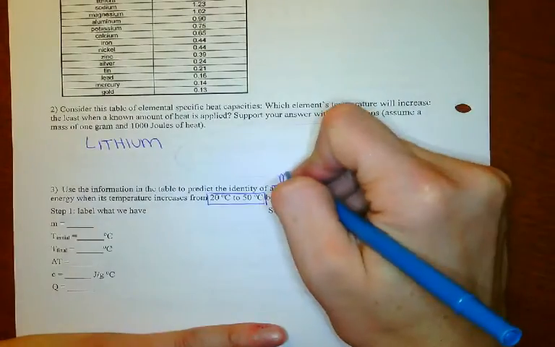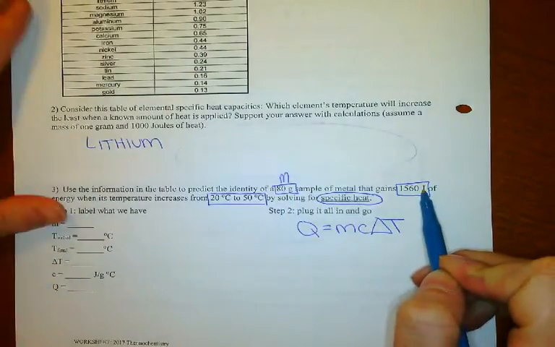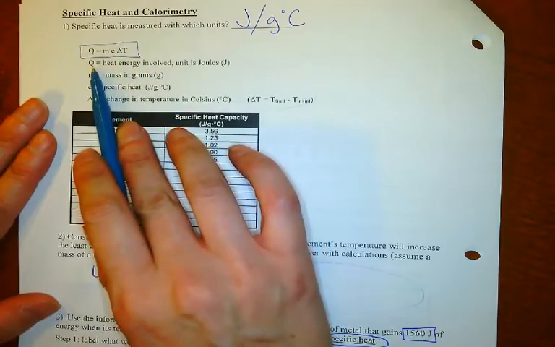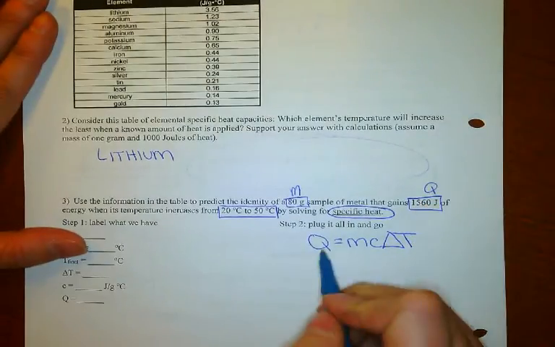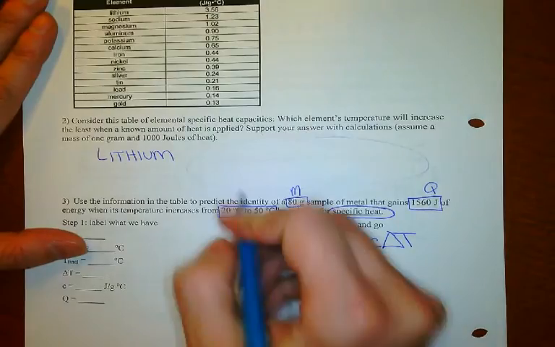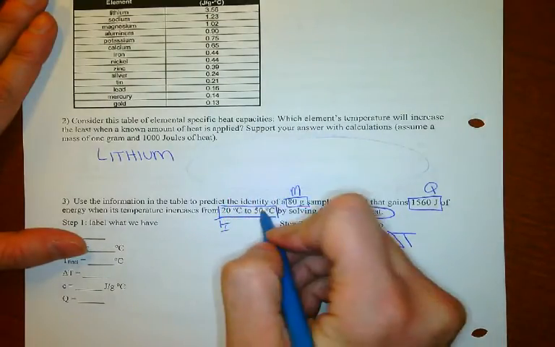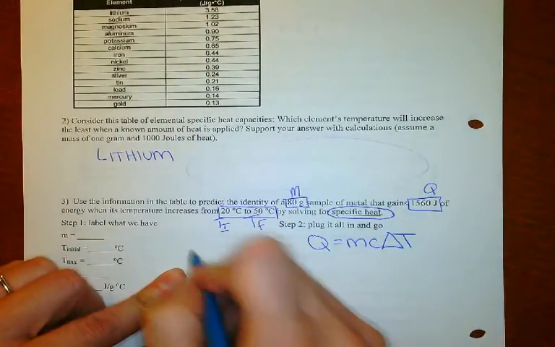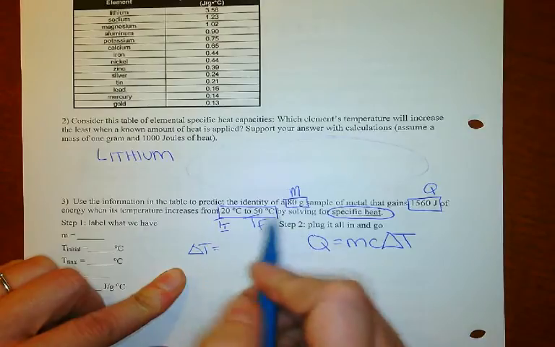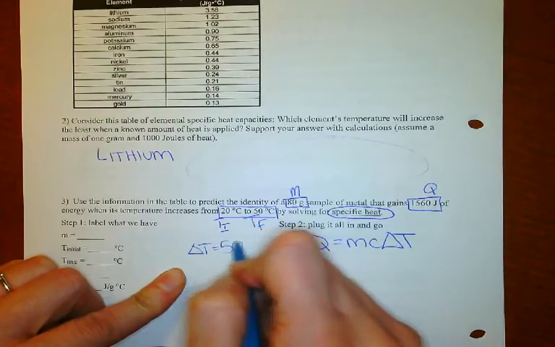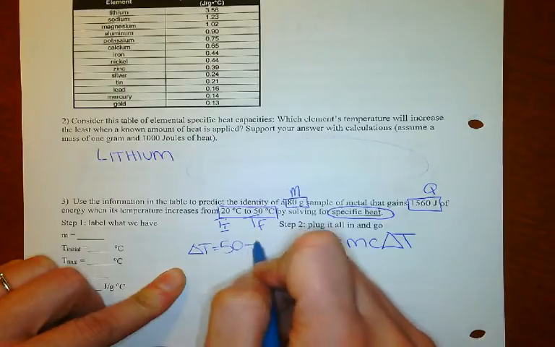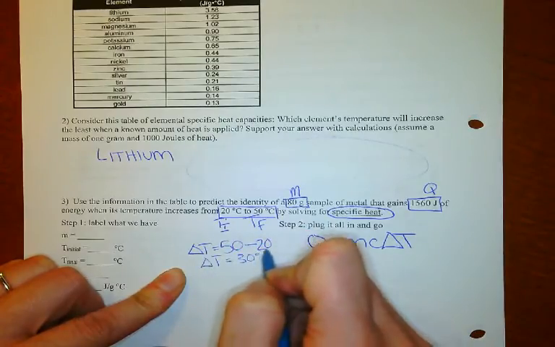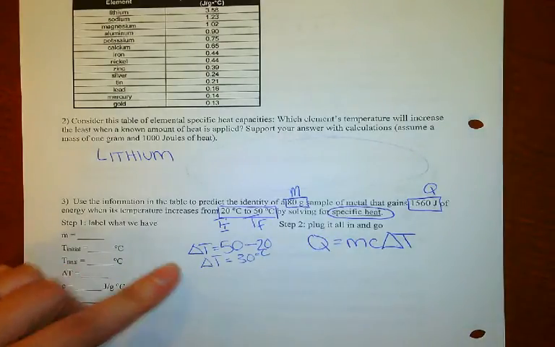80 grams is my mass, because grams is mass. Joules, remember up here at the top of the page, it tells you that joules means energy, and that gets the letter Q. So I'm going to plug this one in as Q here. This is my starting temperature, so T initial. This is my final temperature, T final. And in order to find delta T, I have to go the final temperature, which is 50, minus the initial temperature, which is 20. So my delta T equals 30 degrees Celsius, and it is a positive 30 in this case.